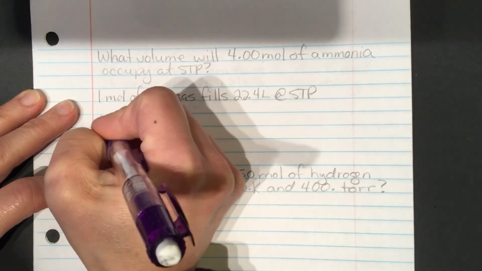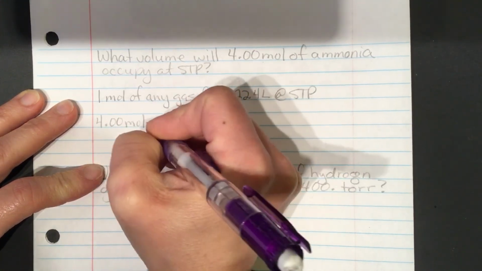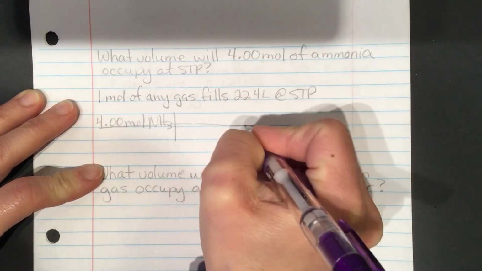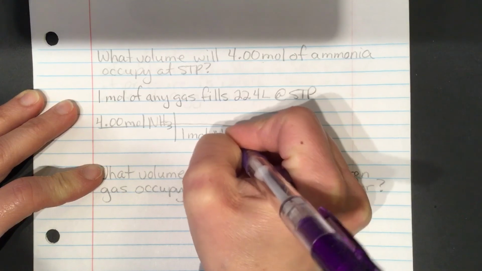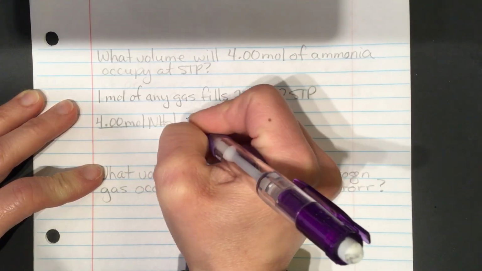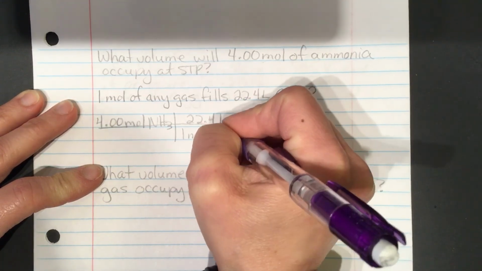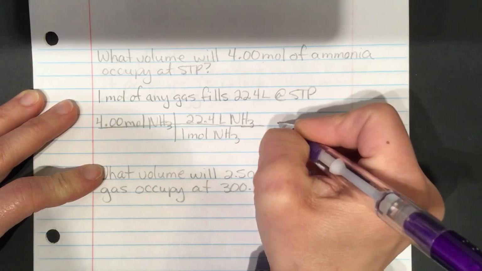We're going to say 4.00 moles of NH3. And we know that 1 mole of NH3 occupies 22.4 liters. We'll have that volume of ammonia.